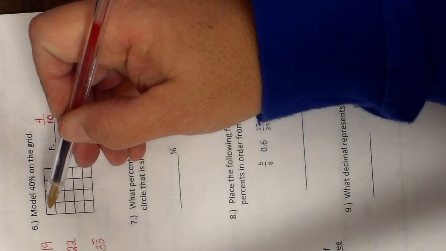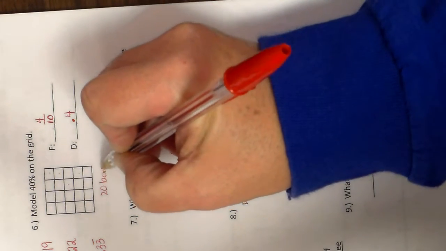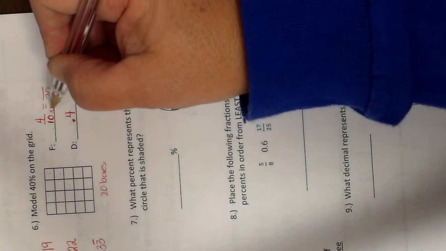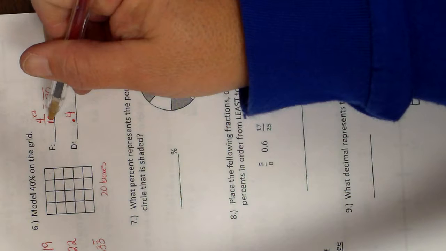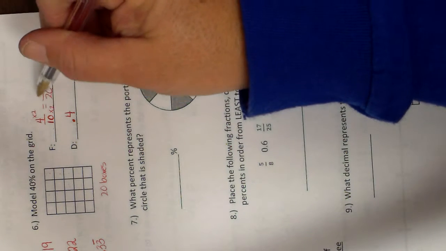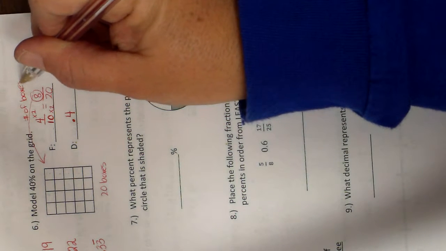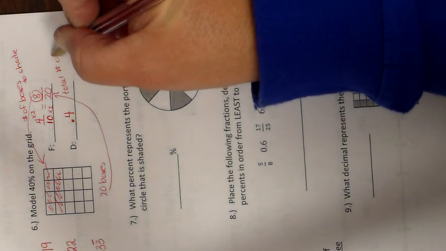But then the final piece of that is you have to shade this box. So you have to count boxes. 1, 2, 3, 4. 1, 2, 3, 4, 5. 4 times 5 is 20 boxes. So we then need to take this fraction and set it up with a denominator of 20 so that we know how many boxes to shade. 10 times 2 is 20. 4 times 2 is 8. So the number of boxes to shade would be 8. 1, 2, 3, 4, 5, 6, 7, 8. Done. The denominator has to be the total number of boxes before we know how many to shade.